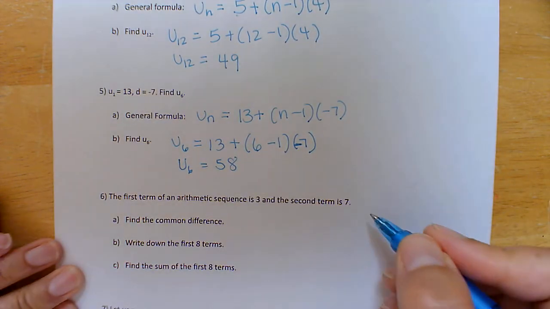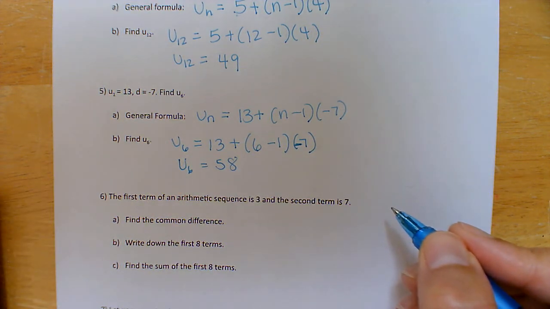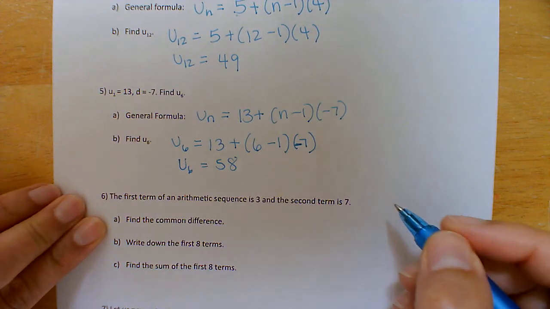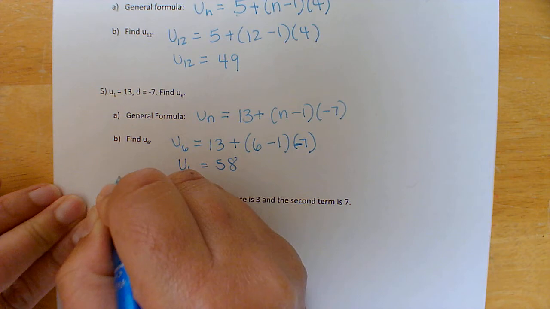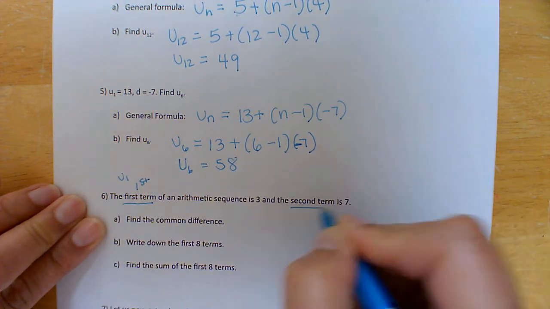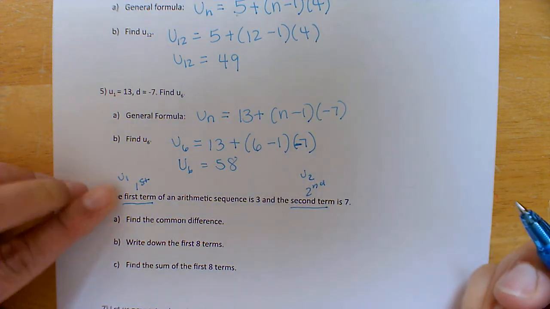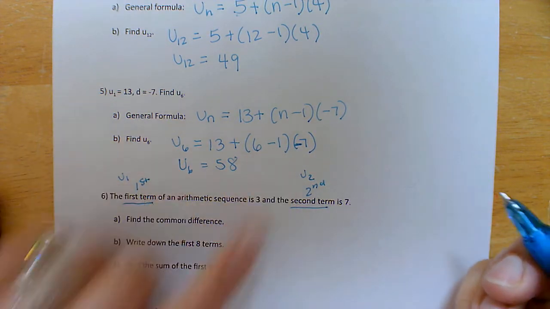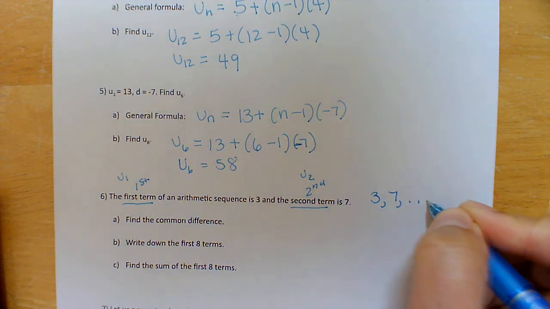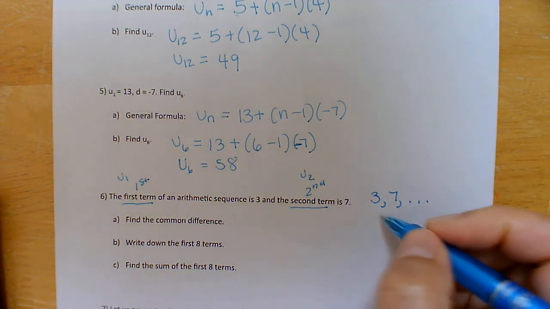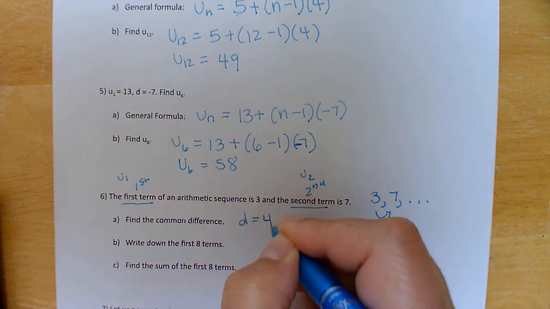Next, number 6. The first term of an arithmetic sequence is 3, and the second term is 7. A, find the common difference. So I'm just going to annotate. This is the first term, first. So this is our u sub 1. Okay. The second term, second. This is actually u sub 2. So we use u sub 1 as the first, u sub 2 as the second. So it's going to look like this: 3, 7, dot, dot, dot. Okay. So our common difference. Well, how do you get from 3 to 7? You have to add 4. So our common difference would be 4.